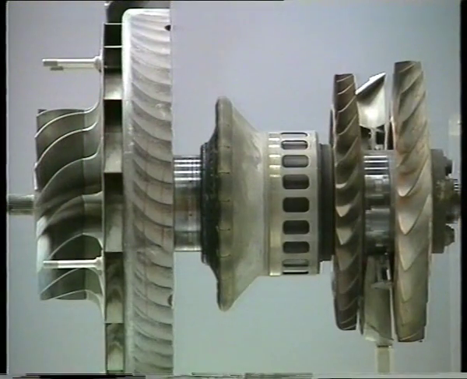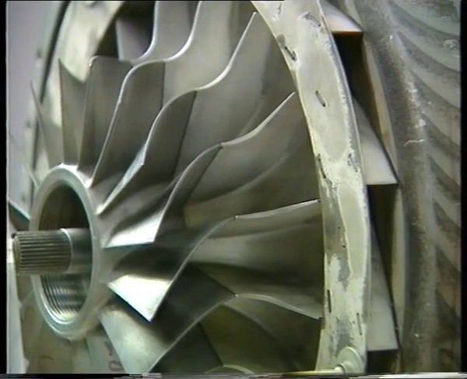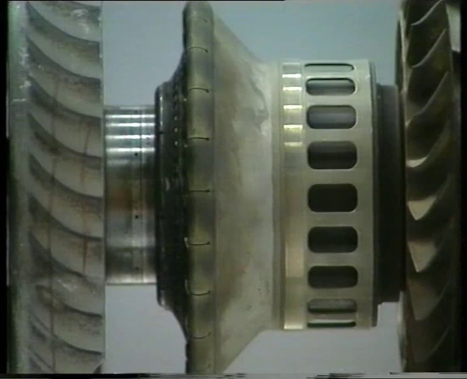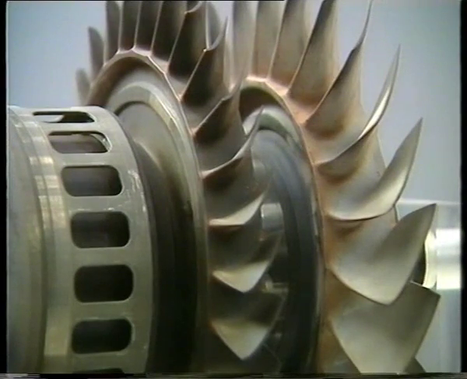The engine components, shown in this model, are a one-stage centrifugal compressor, a combustion chamber, here the inner part, and a two-stage axial turbine.